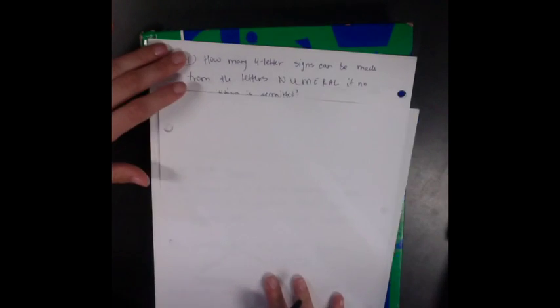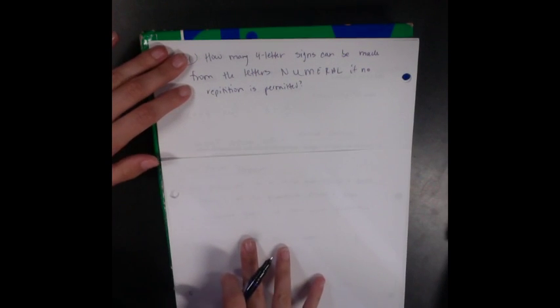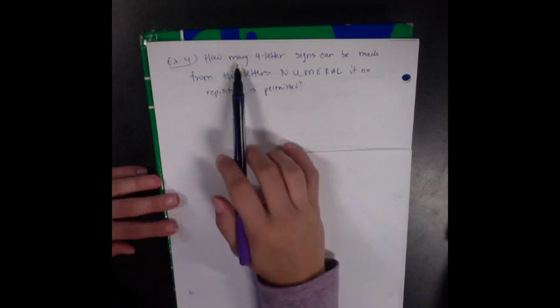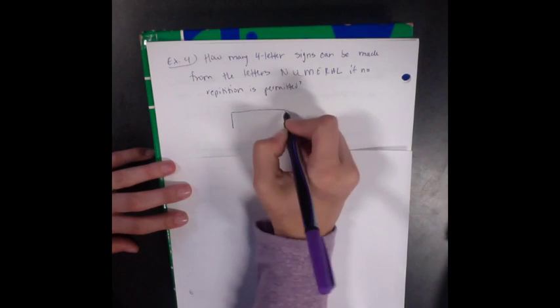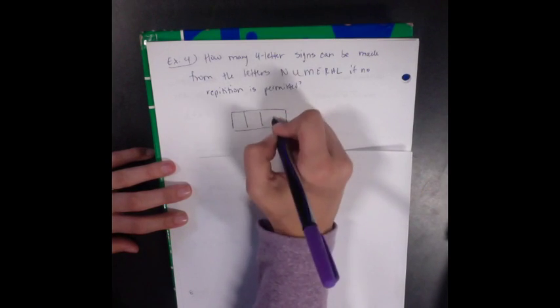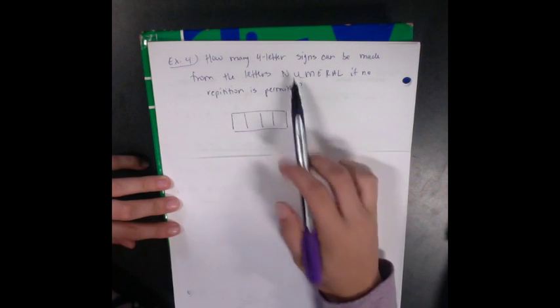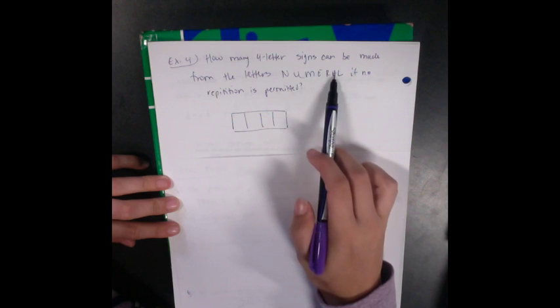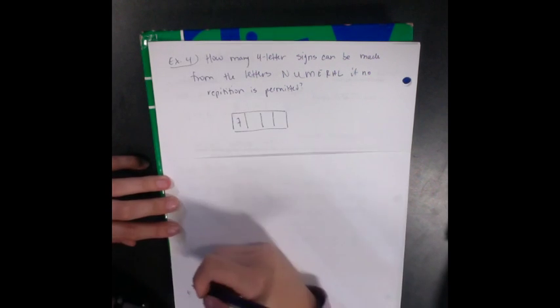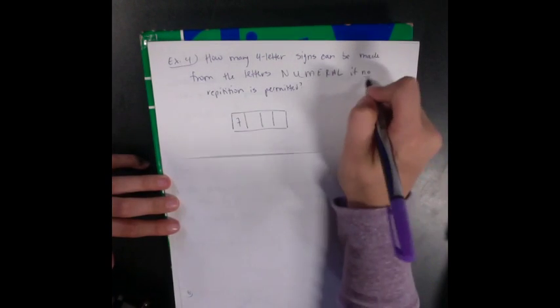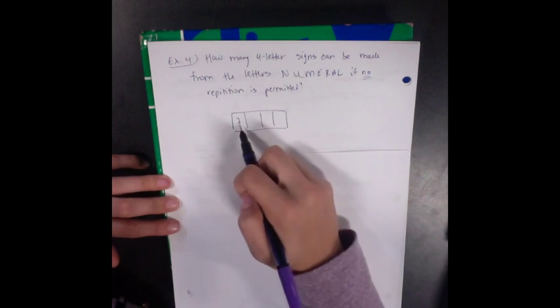All right, so that was some permutation. Let's do this example. How many 4-letter signs can be made from the letters in the word numeral? So I draw my boxes. Yes, I want you to draw the boxes. So I have 1, 2, 3, 4, 5, 6, 7. I have 7 letters, and no repetition is permitted. So that means here I have 7.